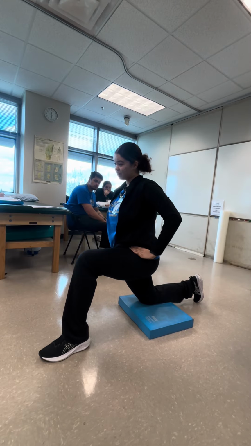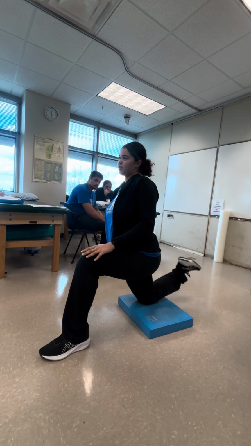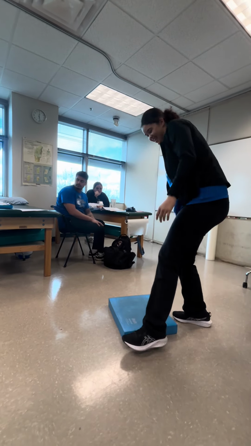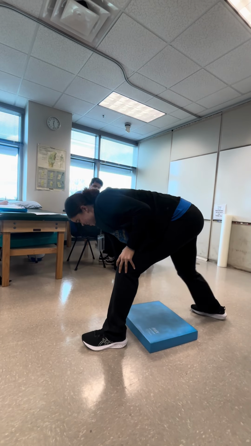And then if you want an even more stretch of the rec fem, you can grab the... I didn't like that at all. Can you go back there one more time? Sorry, you don't have to grab your ankle, but just kind of show us the position again.